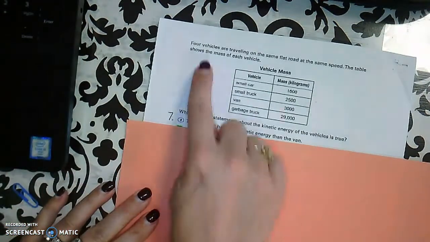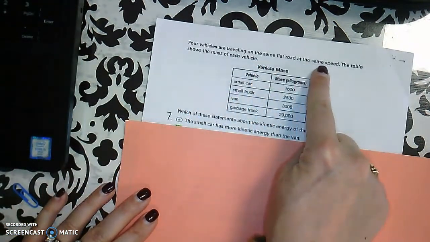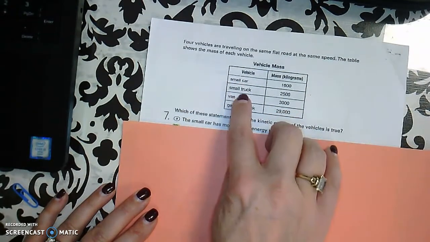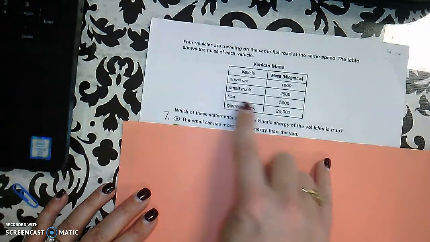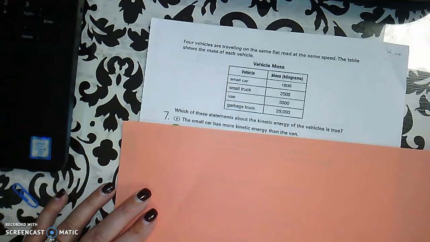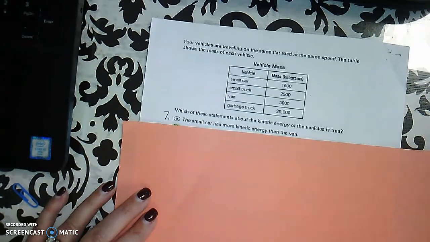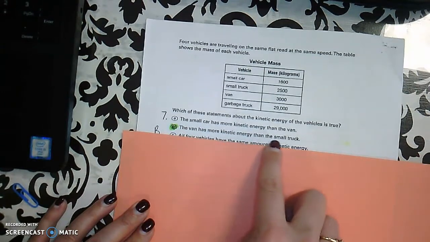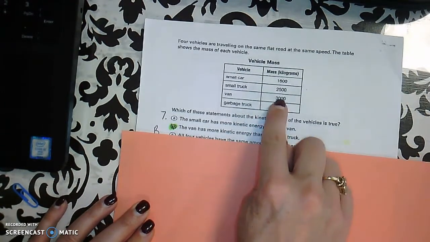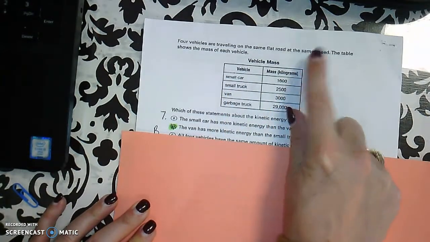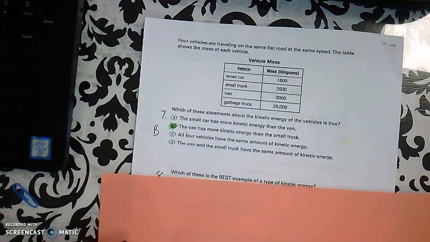And our last page, number 7. 4 vehicles are traveling on the same flat road at the same speed. The table shows the mass of each vehicle. So we have a small truck, a small car, a van, and a garbage truck, which is way more massive. Which of these statements about kinetic energy of the vehicles is true? So, the true statement is the van has more kinetic energy than the small truck. The van is more massive than the small truck, therefore it's going to have more kinetic energy if they are traveling at the same speed. B is the correct answer.